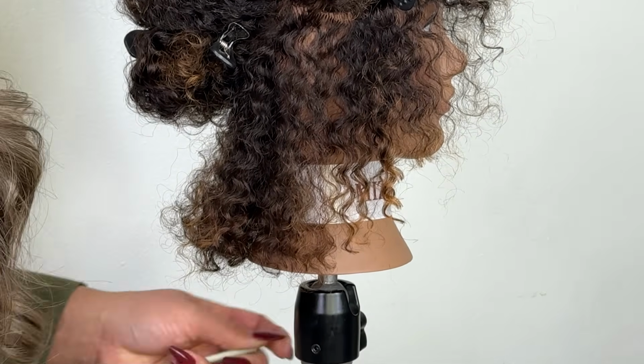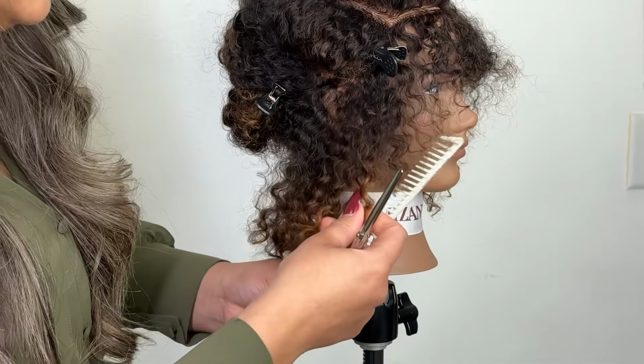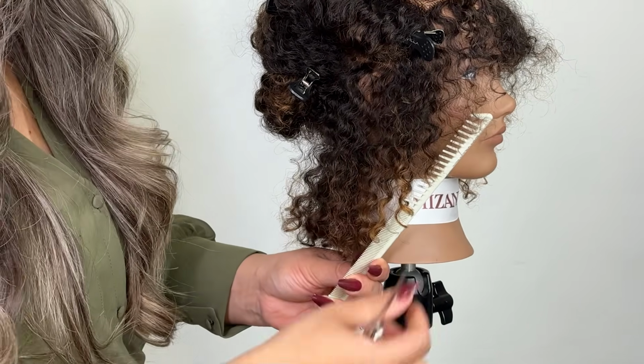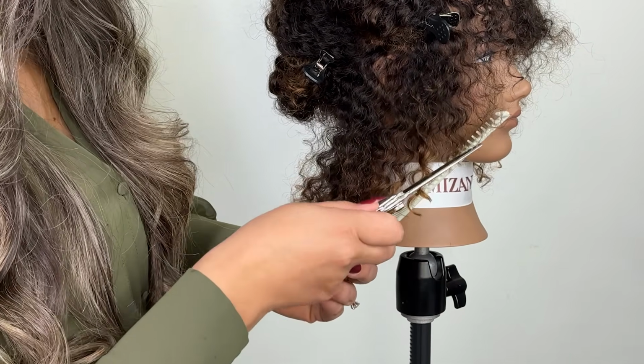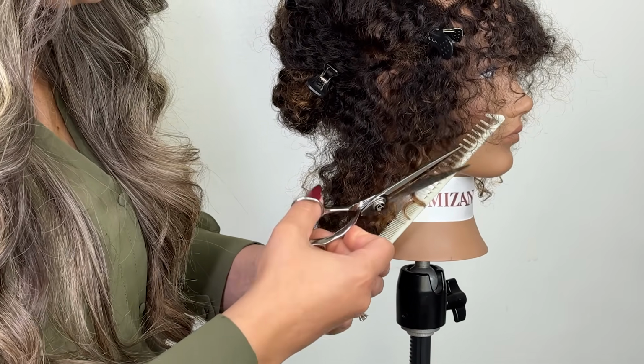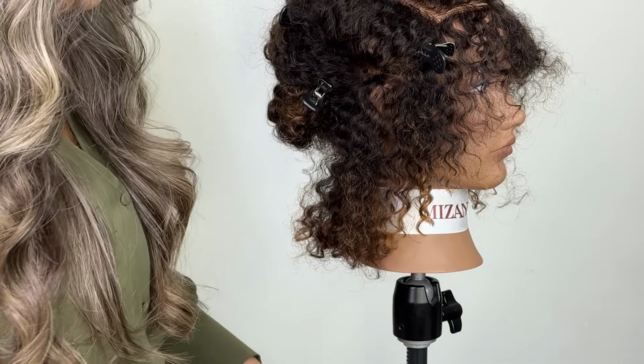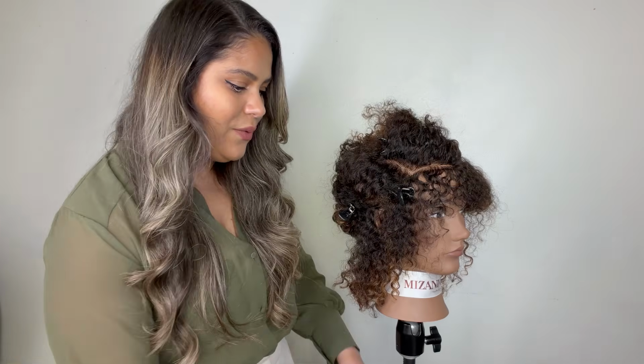So again, I'm releasing the comb the way in which I inserted, and now I can go through and continue on up with the layers, okay? So we're tapping that hair into the comb, not using the comb to actually comb, and I'm continuing my face frame layers into what will be Janet's fringe, okay?